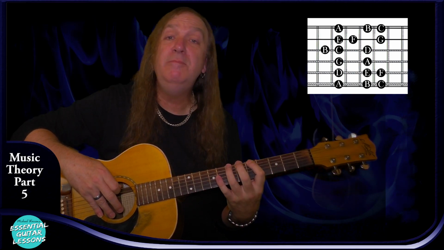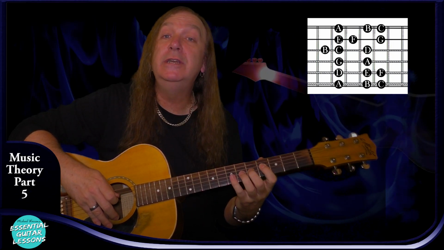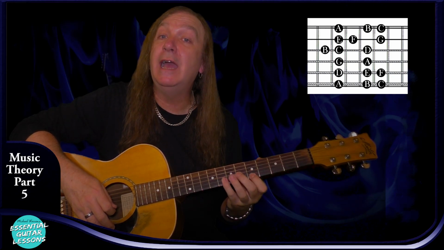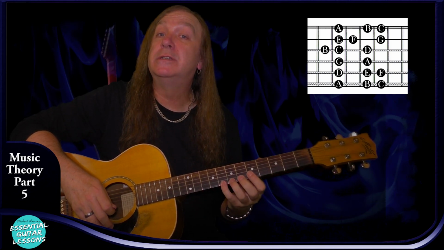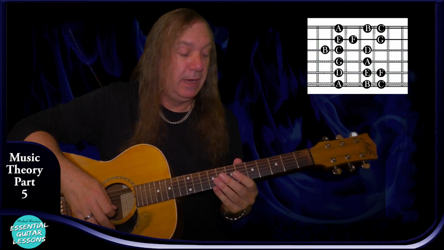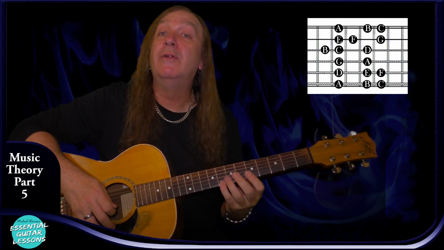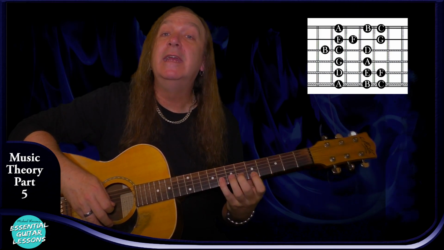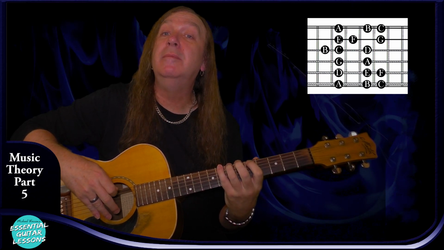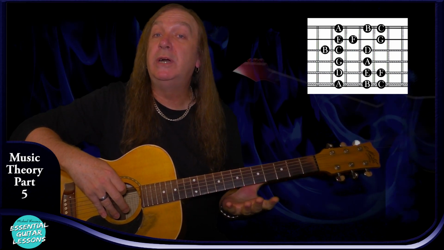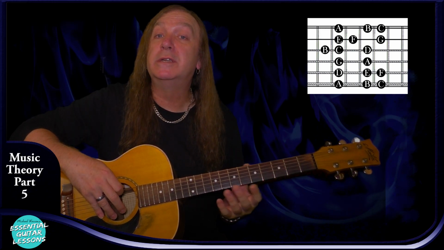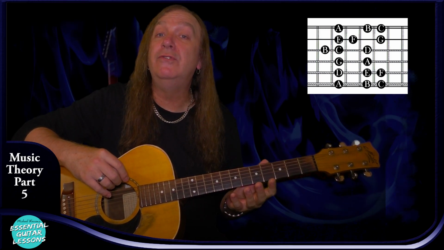So we have A, B, C, D, E, F, G, back to A, B, C, D, E, F, G, A, B, C. Now like we spoke about the major scales, we should finish on the A, but the guitar's set up a little bit differently from the piano, so we take it up there, and all guitarists do that. And again, coming back is exactly the same notes. So we've just played the notes to the A natural minor scale, A, B, C, D, E, F and G.